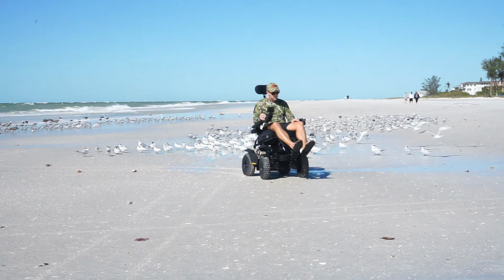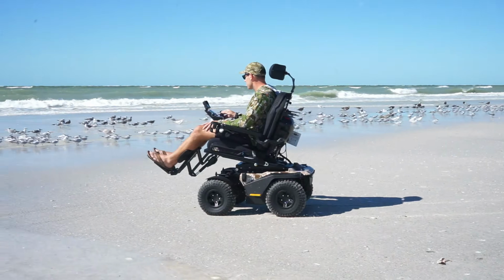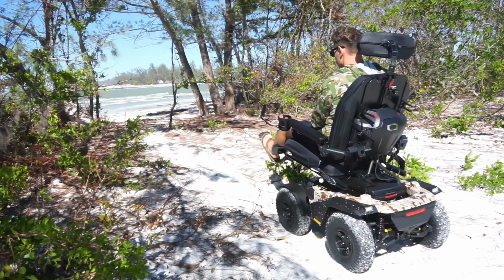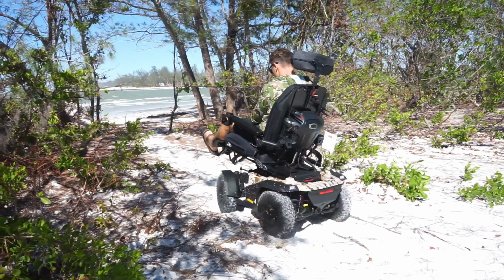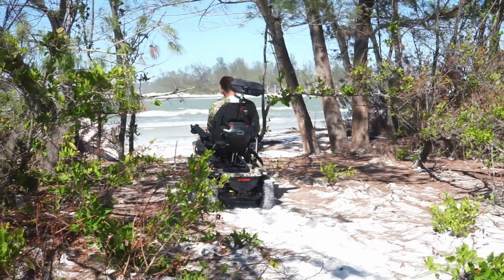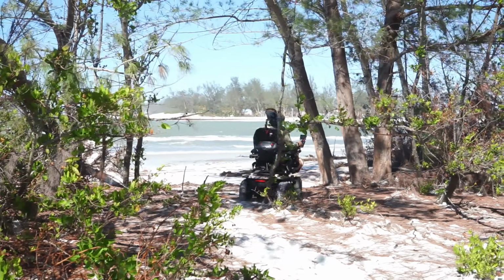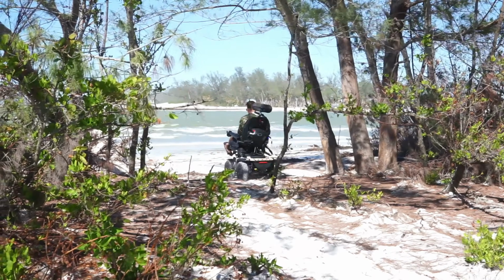So that range can really vary, somewhere between 8 to 10, potentially up to 16 if you're only on a hard top surface. But in general, you're not really going to be driving this on the road. You're going to be driving it more off-road, so I would scale that down to somewhere between 8 and 12 miles of actual drive distance if you're driving it where it's probably intended to be used.